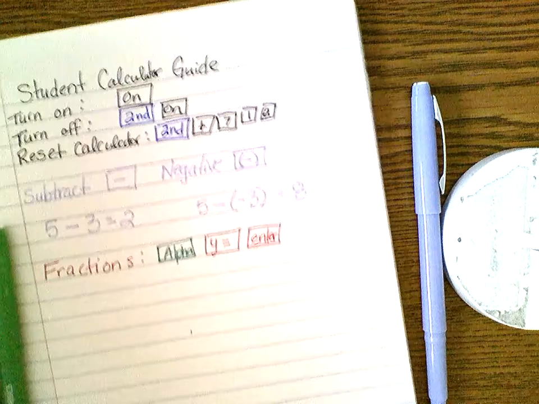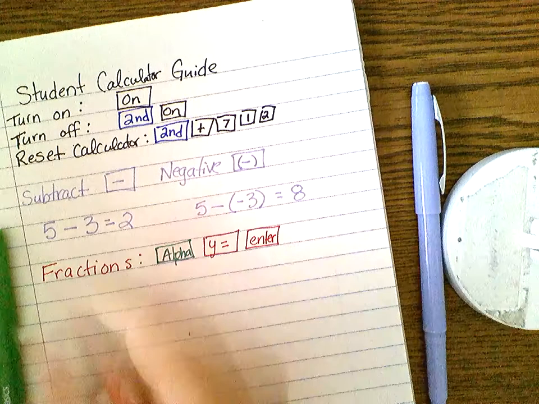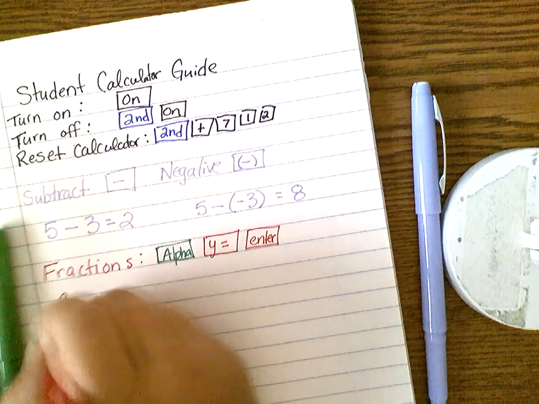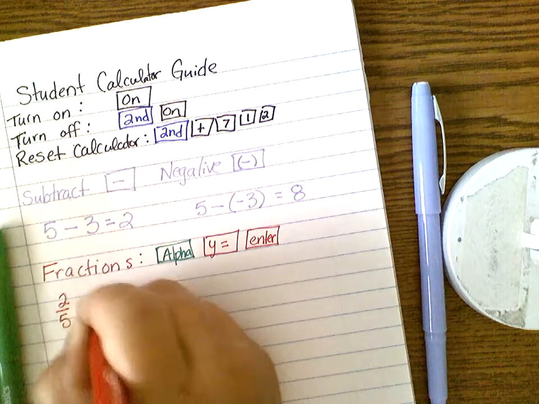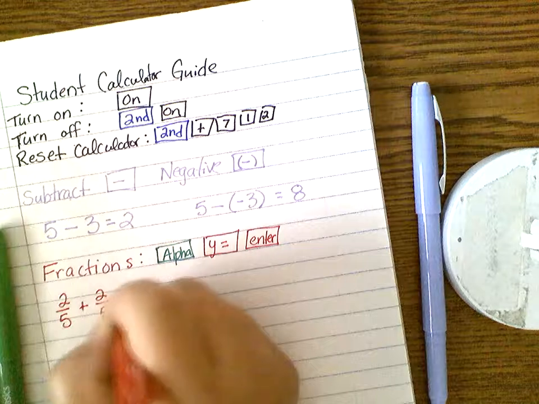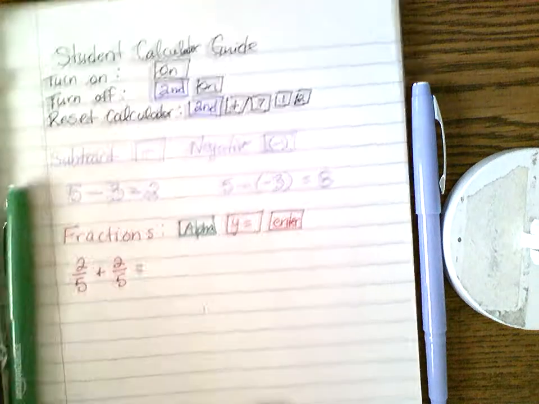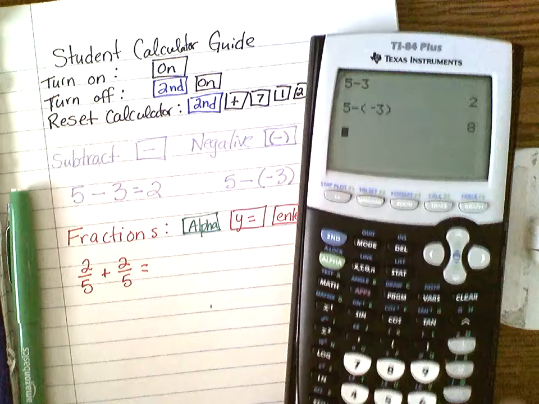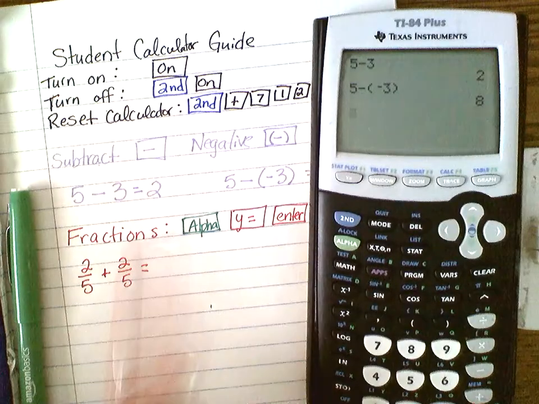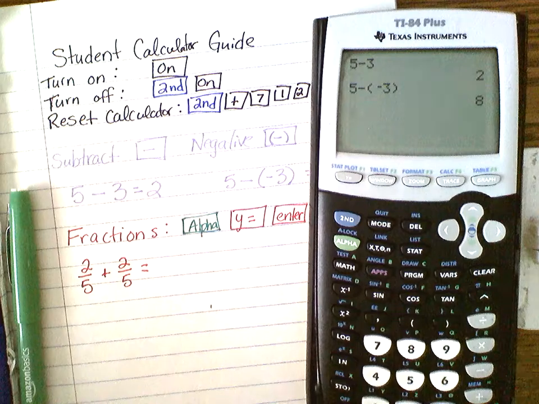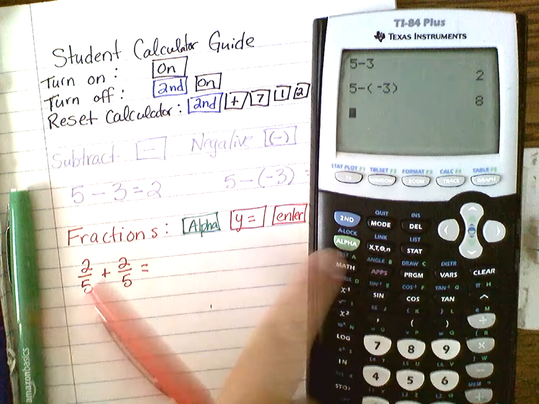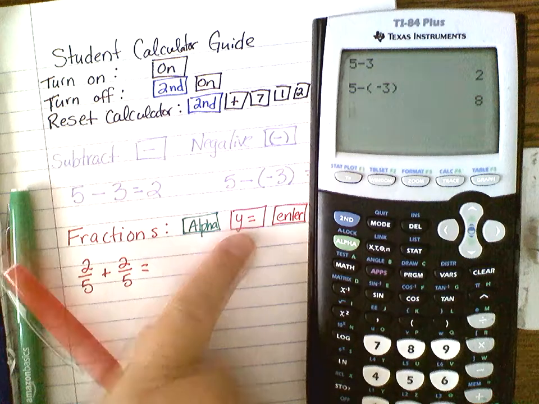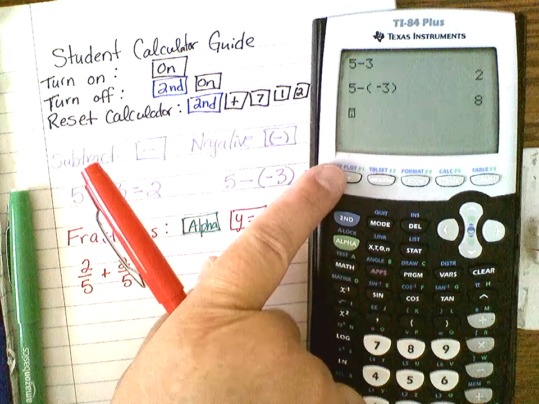So for instance, if I would like to add 2/5 plus 2/5, this is how I would put that in the calculator. So I'm going to start with alpha y equals. So again, the green alpha button, and then the y equals button is up here at the top left.